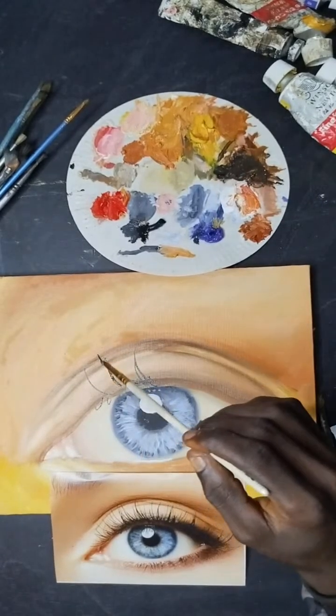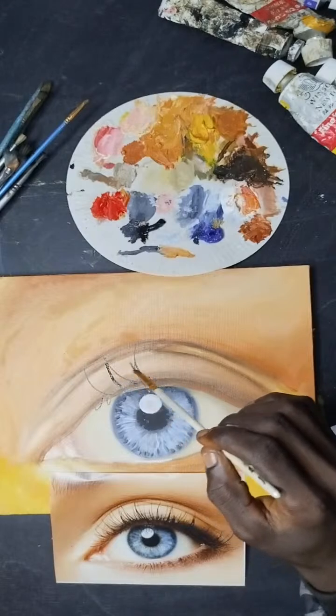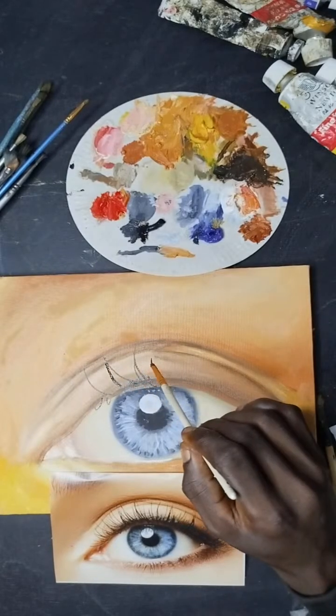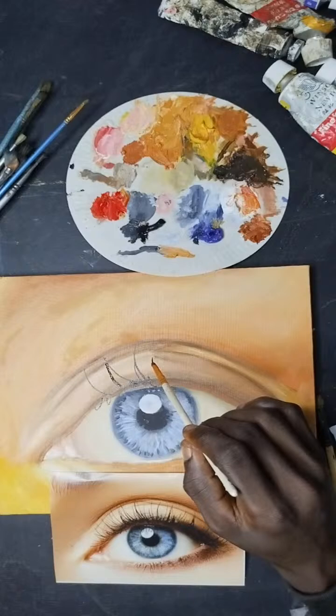So you need to study the direction of the lashes too. Yes, you need to study the way it moves, the way it goes.